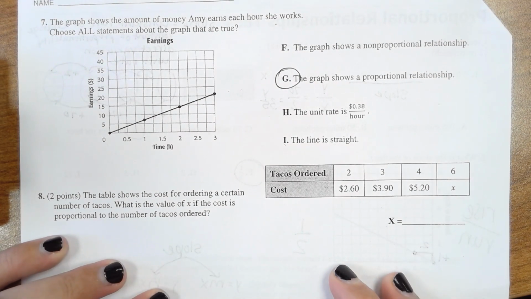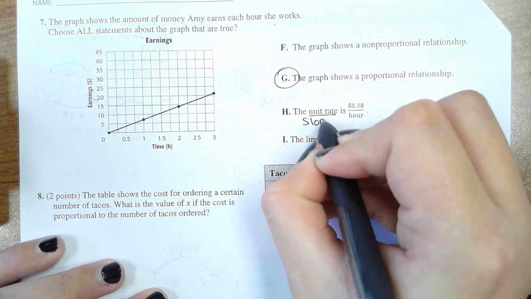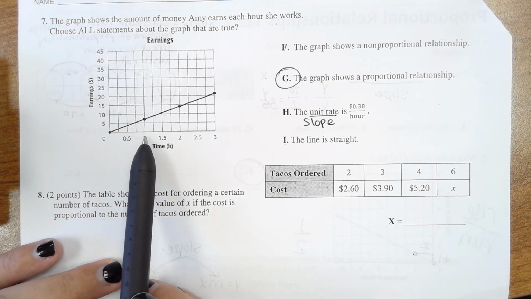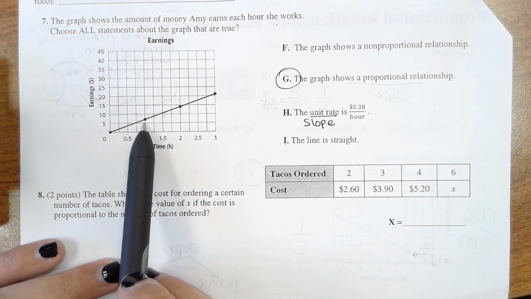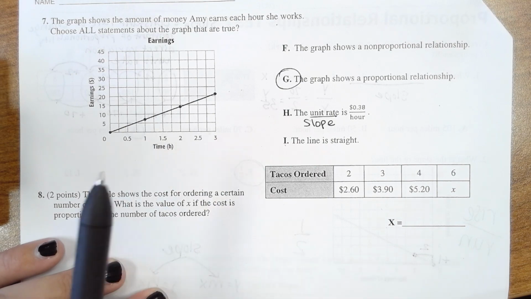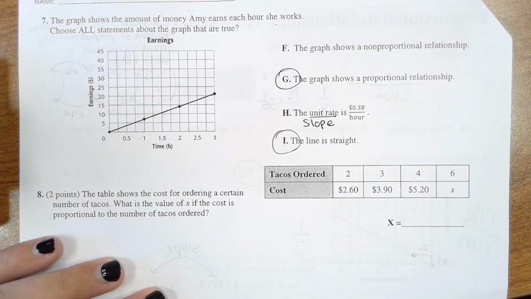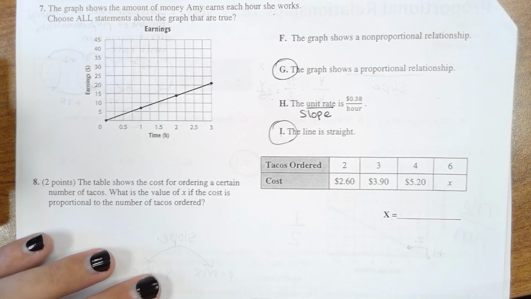The unit rate is 38 cents for 1 hour. So remember, unit rate means slope. So if I look at my slope here, it says the slope is for 1 hour, 38 cents. So if I look at 1 hour, this says that this is about, maybe, $6-7 an hour. So it's definitely not 38 cents per hour. So that's not it. And then I says the line is straight, which is true. So it should have been G and I for that one.